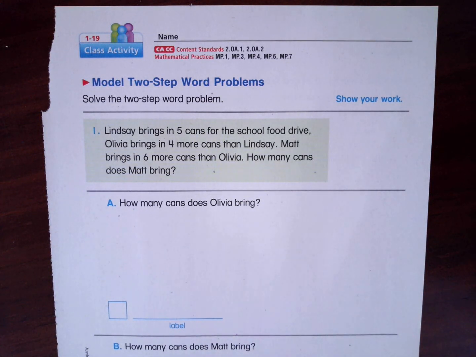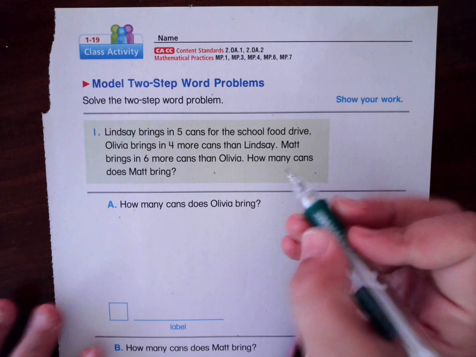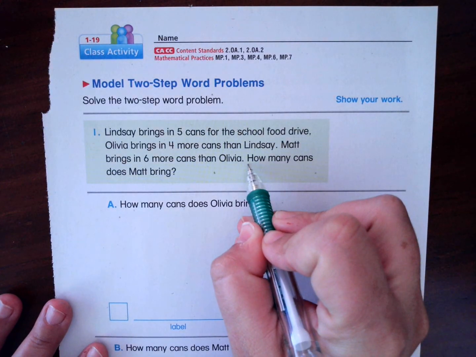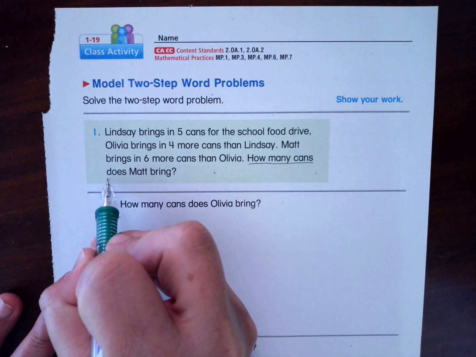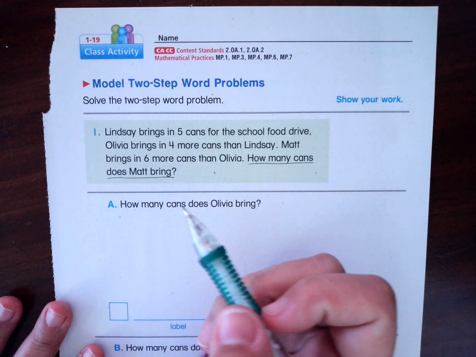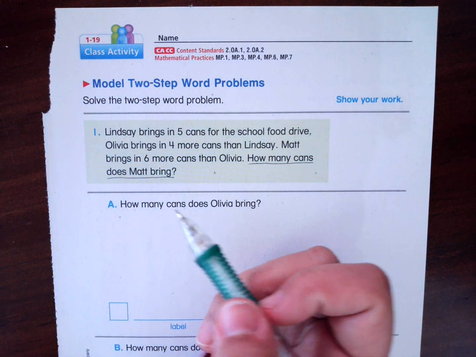Here we go. Lindsay brings in 5 cans for the school food drive. Olivia brings in 4 more cans than Lindsay. Matt brings in 6 more cans than Olivia. How many cans does Matt bring? So, in this story problem, we know that the final question is how many cans does Matt bring?